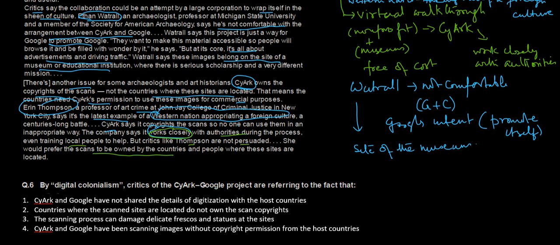By digital colonialism, the critics of SIAC Google project are referring to the fact that, and the options are, number one, SIAC and Google have not shared the details of digitization with the host countries. Now, this is not correct because SIAC is saying that it works closely with the authorities. So this is not correct.